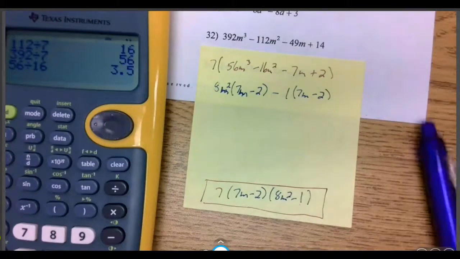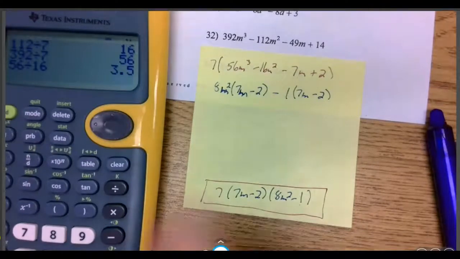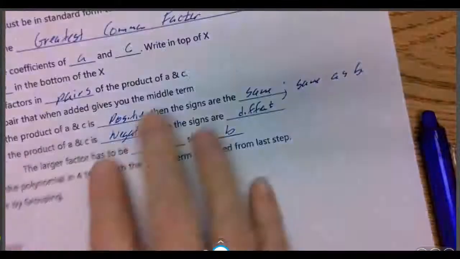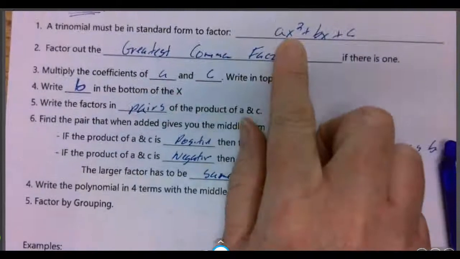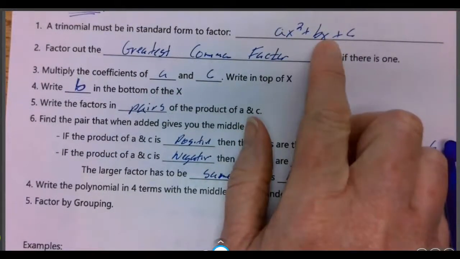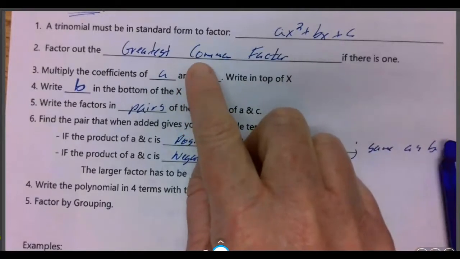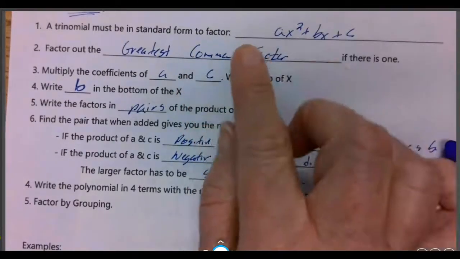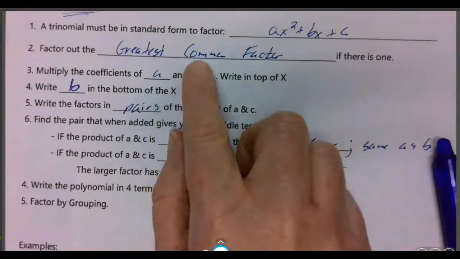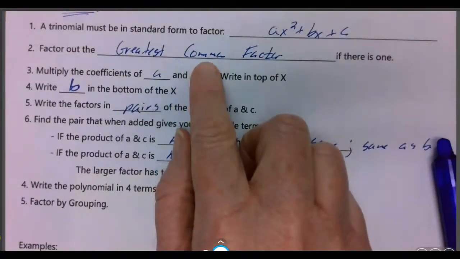Great. Okay. So that's factoring completely. First step for factoring completely. Well, first step is make sure it's in standard form. That's usually going to happen. So always check for a greatest common factor. From now on, again, I love to sing to you, but we know my singing voice. Greatest common factor. See if there is a greatest common factor.